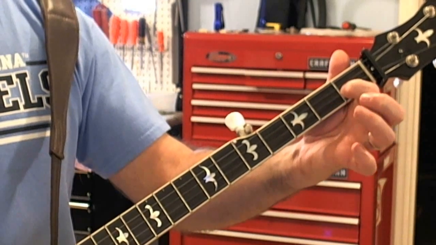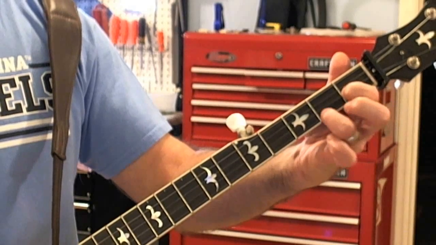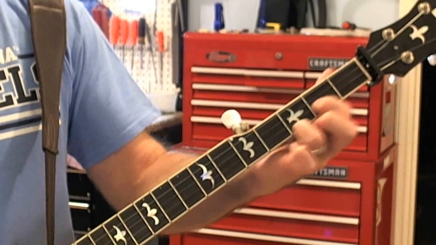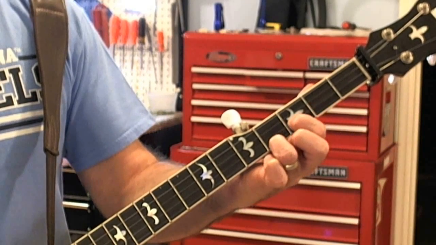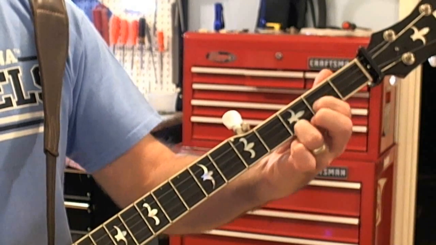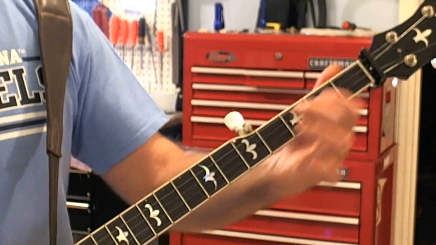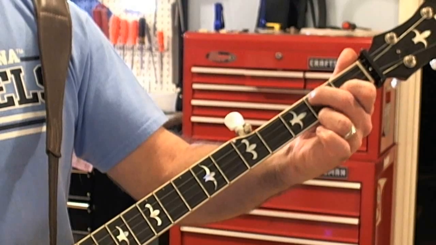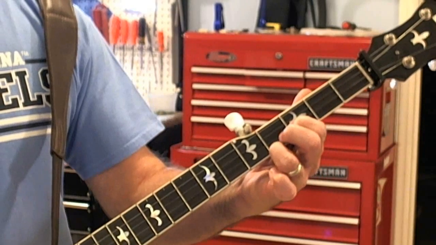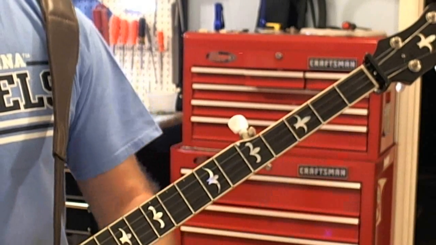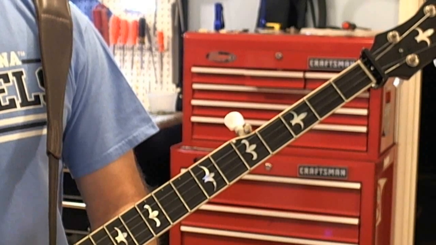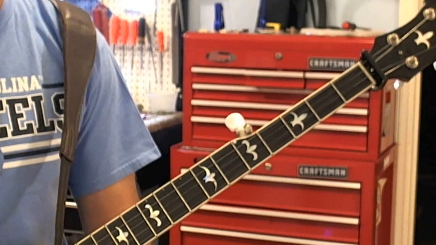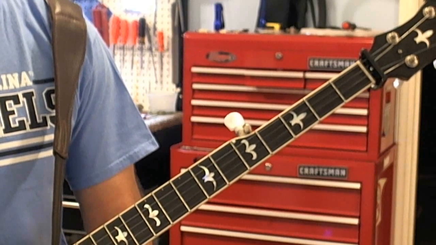I'm still going to use the open 1st string. It's kind of a hinge point. Then I'm going to pinch, pinch, pinch, or roll. Let me try to string together what we have already and see how this works to help me navigate between the 4 and the 5.